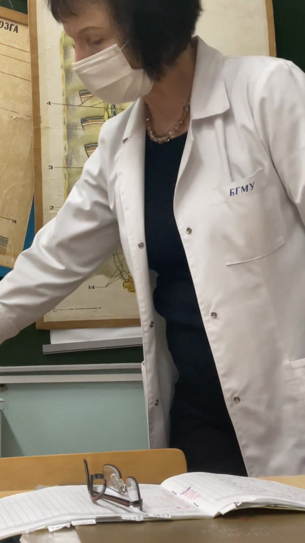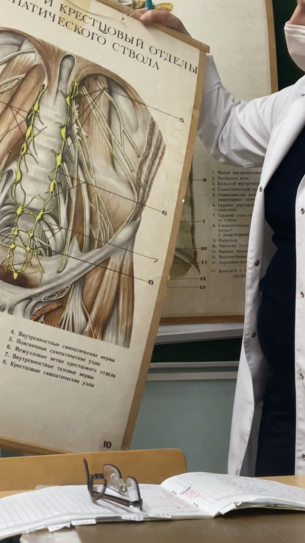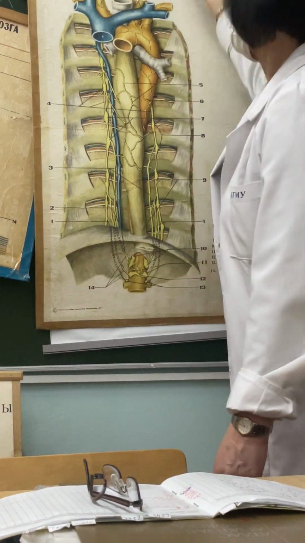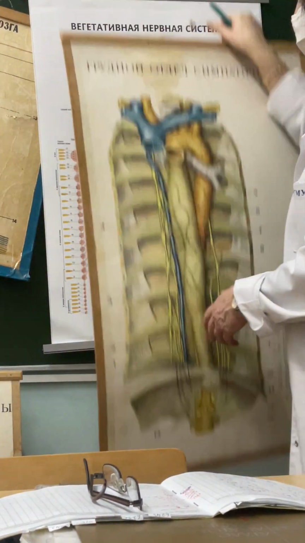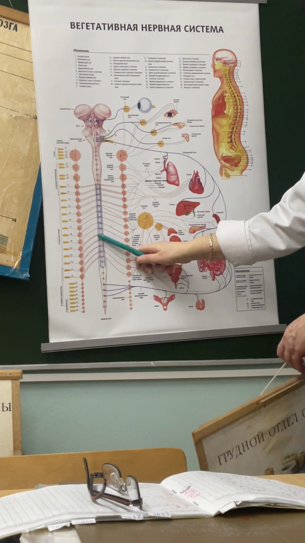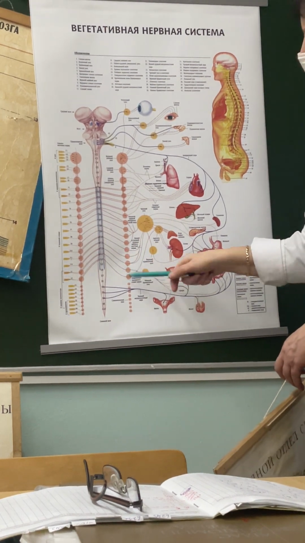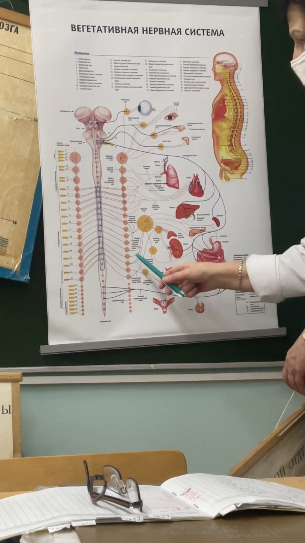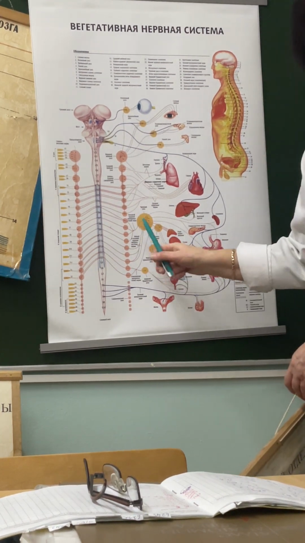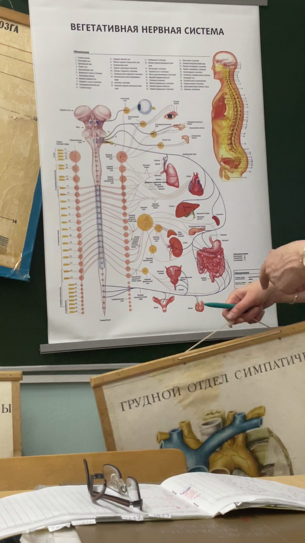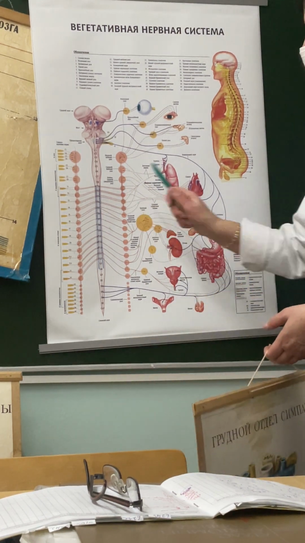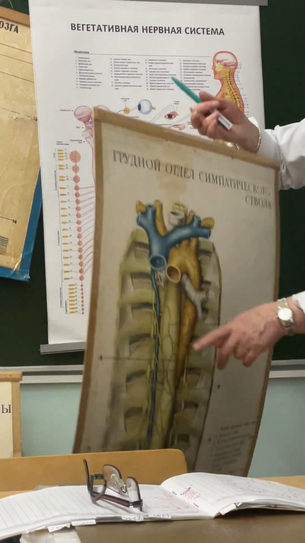Then we have lumbar here. So what do we have here? Lumbar. Explain. Let's look again at this picture. So we will have white rami communicantes, gray rami communicantes. We will have also splanchnic nerves, but they will be called lumbar splanchnic now, yeah? So we had thoracic, now the lumbar part of the sympathetic trunk.